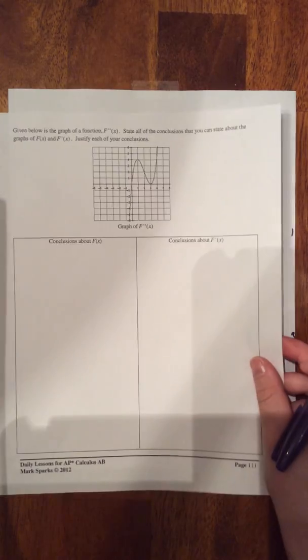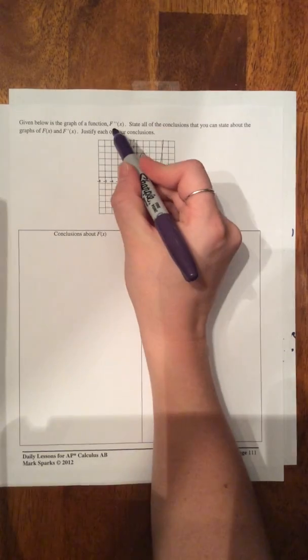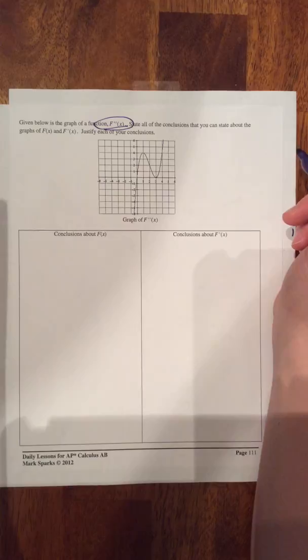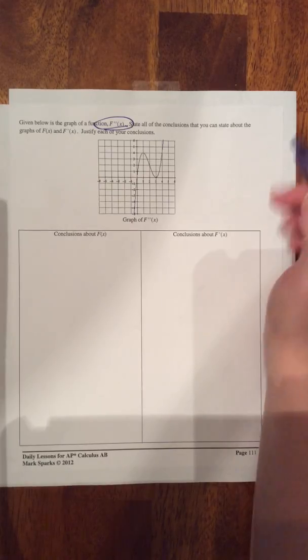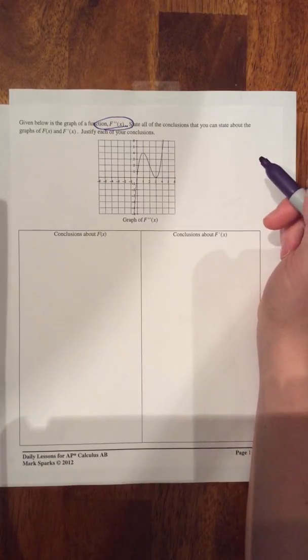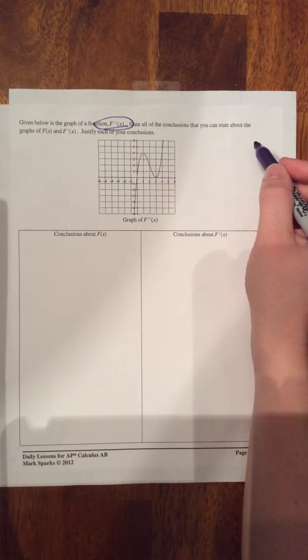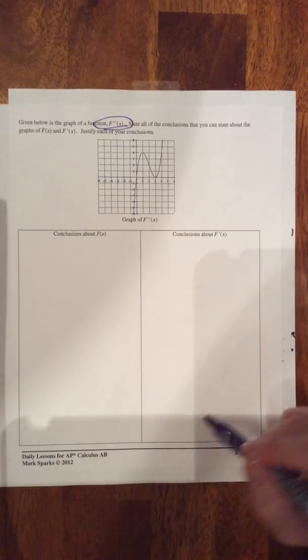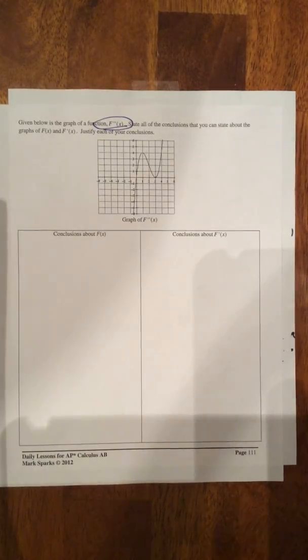Okay, so one more graph first to look at right here. And this says this is the graph of f double prime. I know that you were hoping this would be the case because you're like, I did f prime, I really hope we get to the graph of f double prime. Well, here's your wish. So state all the conclusions that you can reach about the graphs of f of x and f prime of x. Okay, so f of x and f double prime.